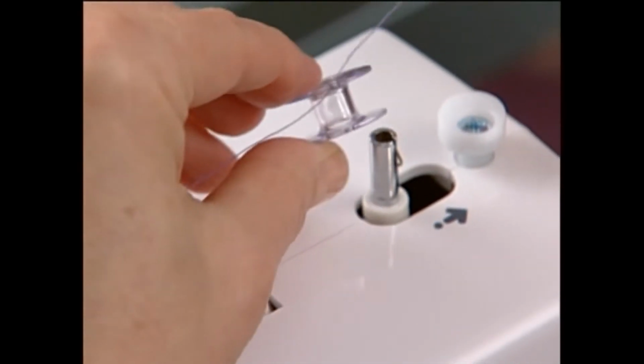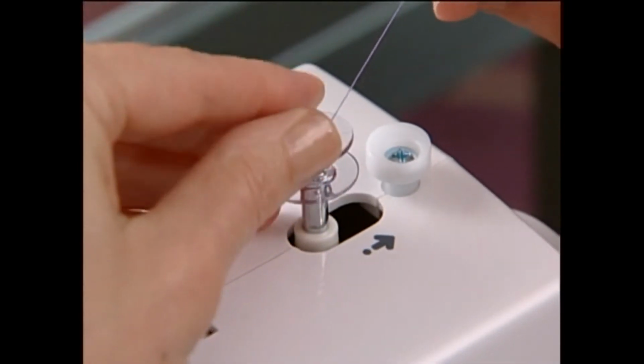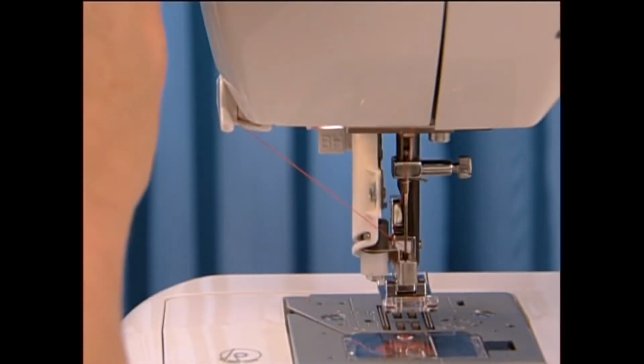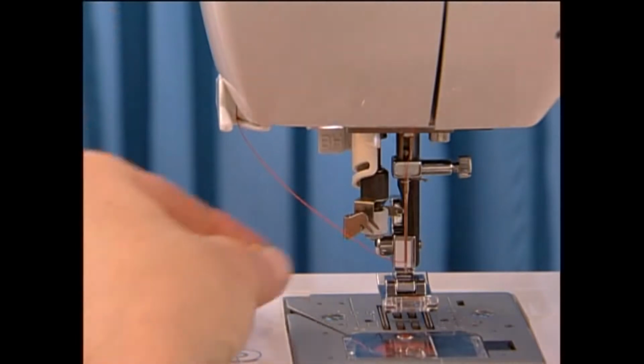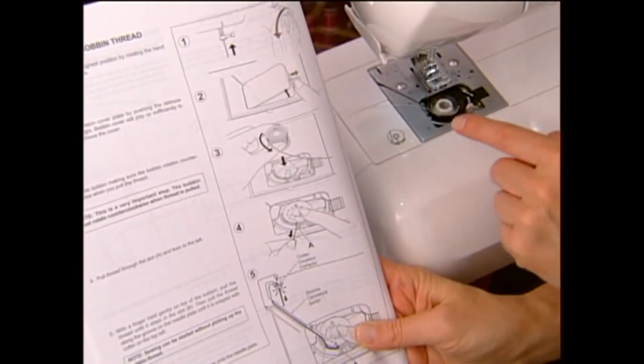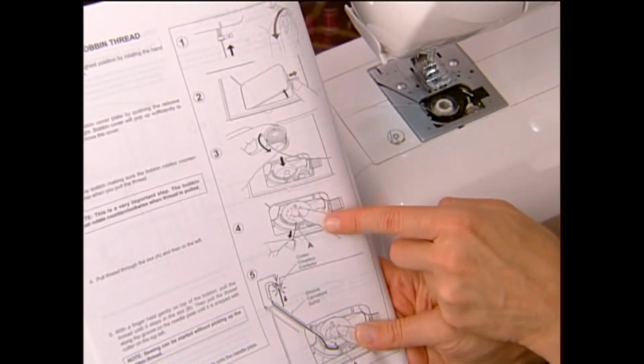In this part of the program, we'll give you some suggestions that will help you thread your machine properly. By following some simple guidelines, you'll find it easy to get your machine ready to sew.